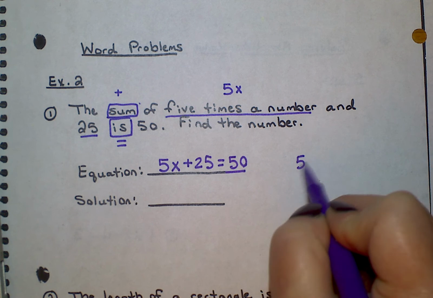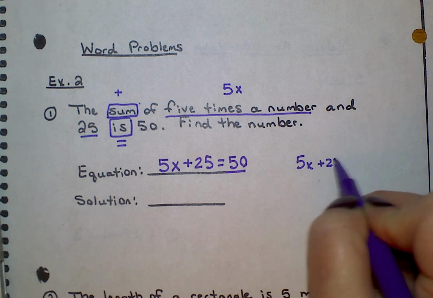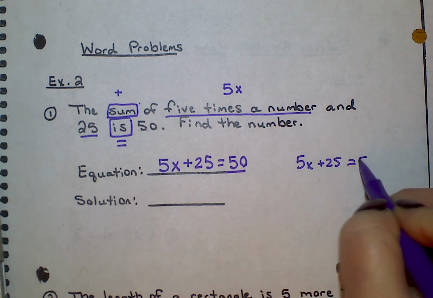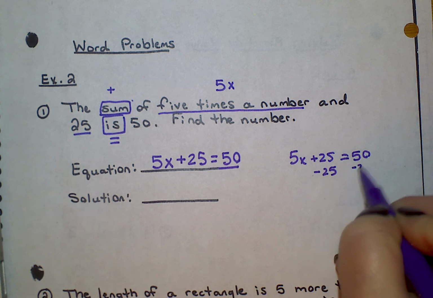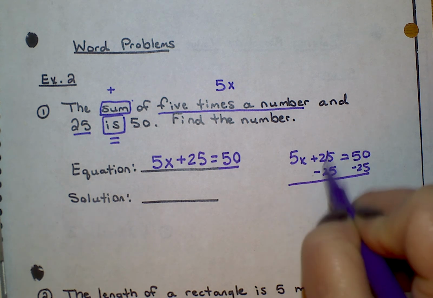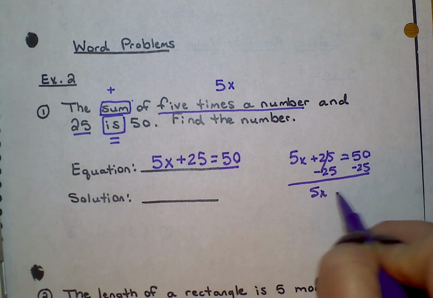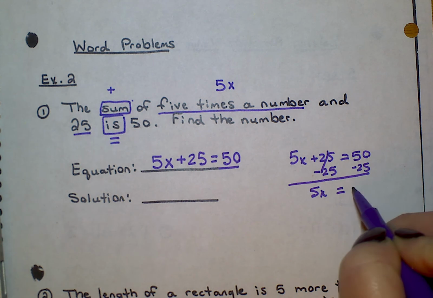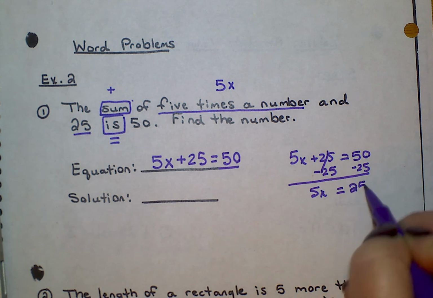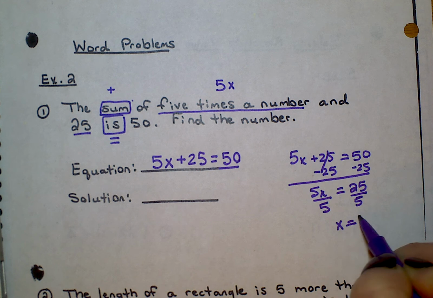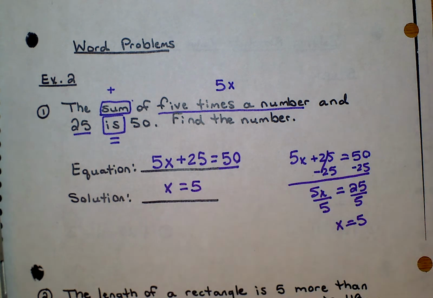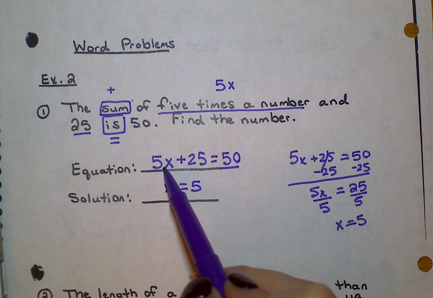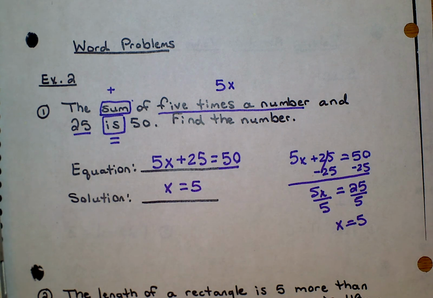I'm going to go to the side and we're going to solve that. So I'm going to subtract 25. 50 minus 25 would be 25. Divide by 5, so x is 5. So if I check that, 5 times 5 is 25, and 25 plus 25 would be 50.